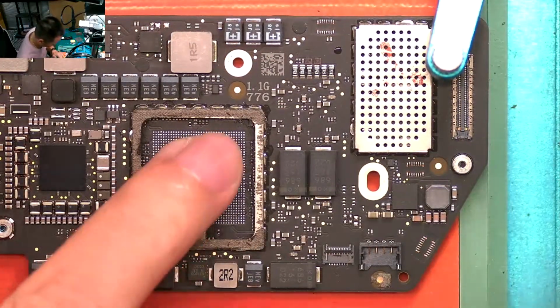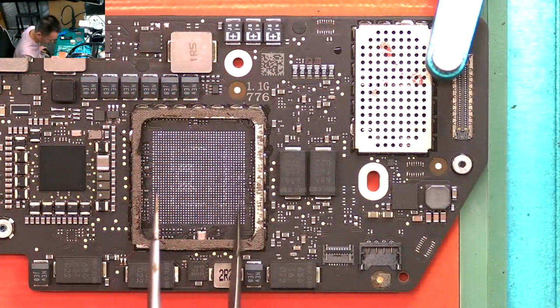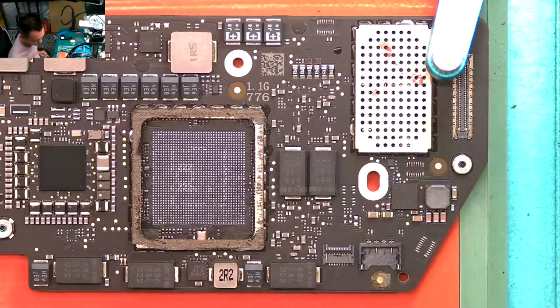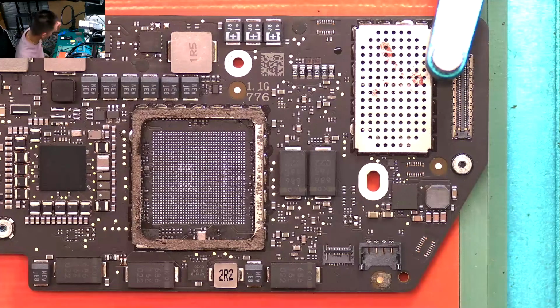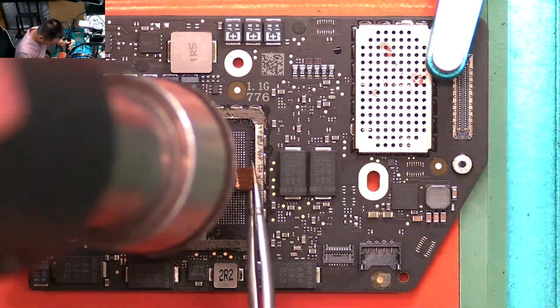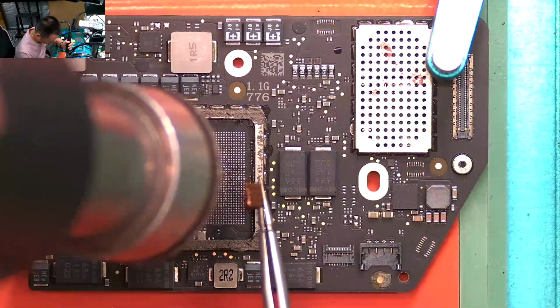And you can see all the pads are okay. All the pads. But this one you can see this one is a big one, right? The one just this one is not okay. So you must clean the motherboard. Then you see which one you want.